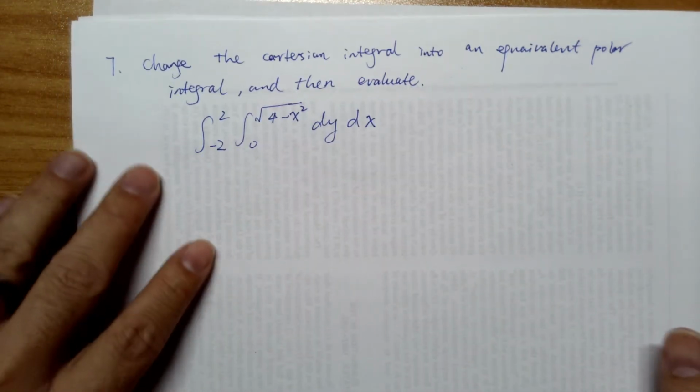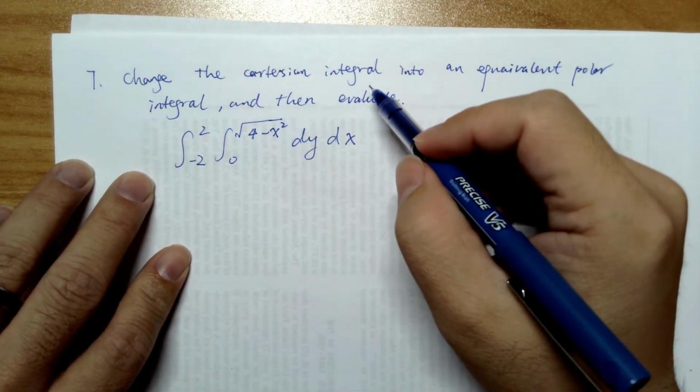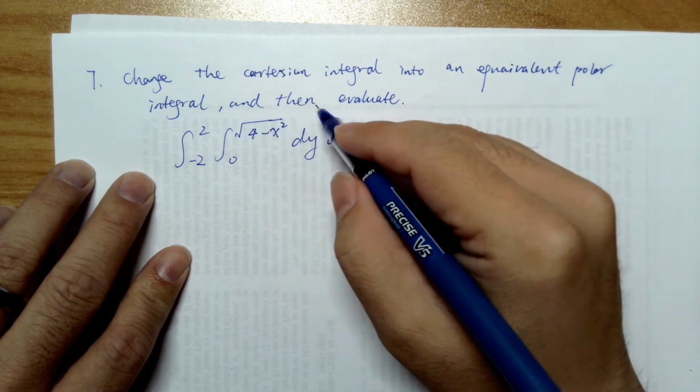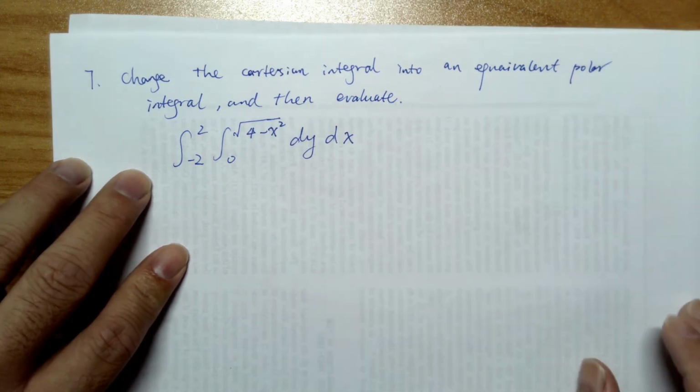The next one is to change our Cartesian integral into an equivalent polar integral, and then do the evaluation.